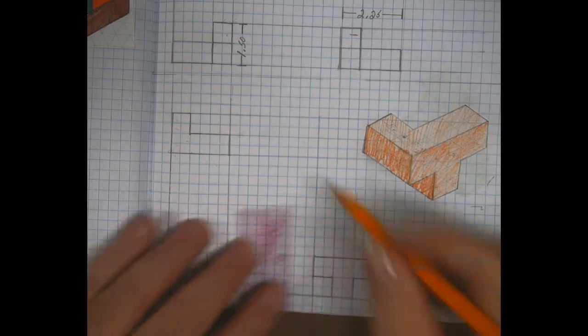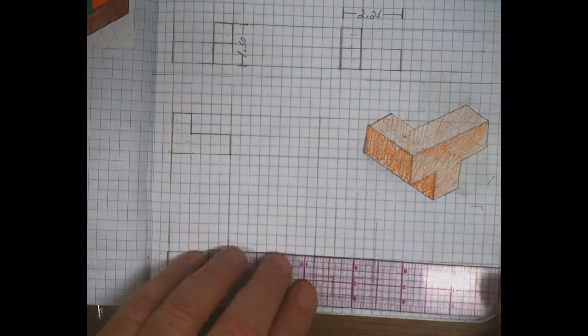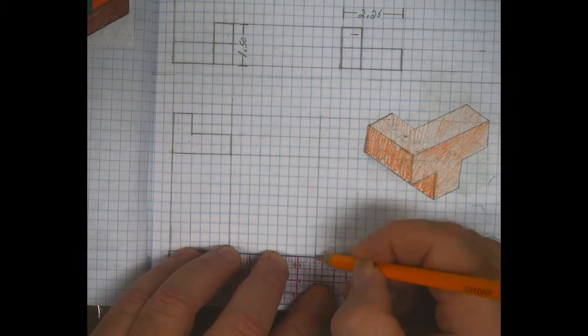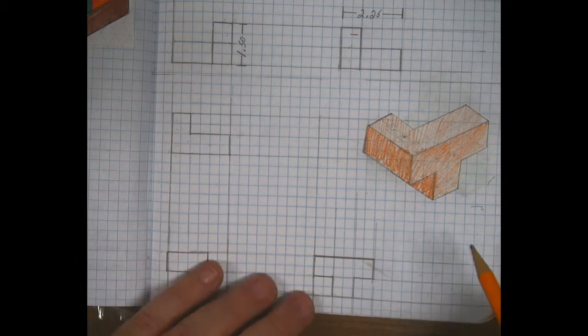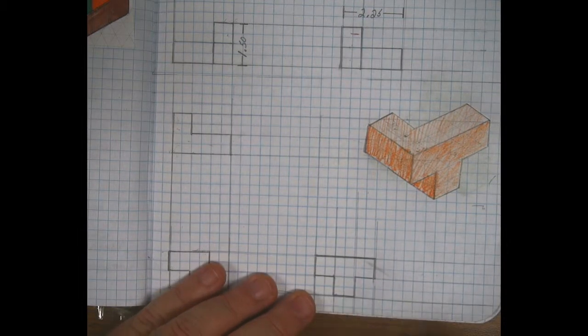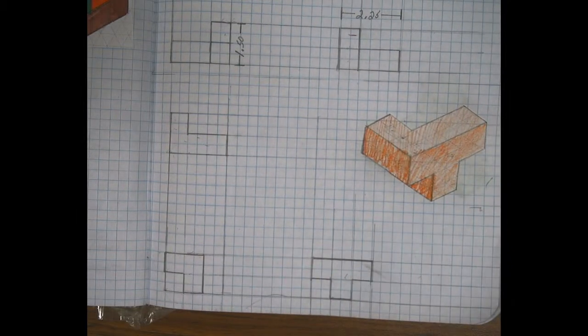And using this method of drawing the light construction lines actually comes in more useful when I have a part with lots of different features on it. These are rather simple parts. It's really not necessary that I do that, but I wanted to show you the technique anyway. So here we are, top, front, and right side view of this shape right here.